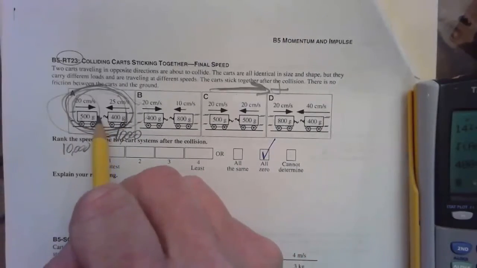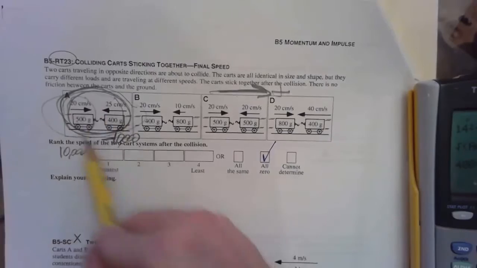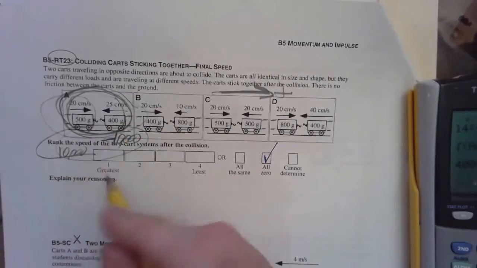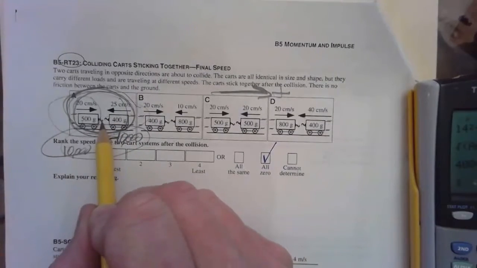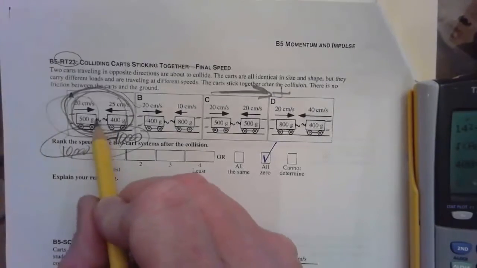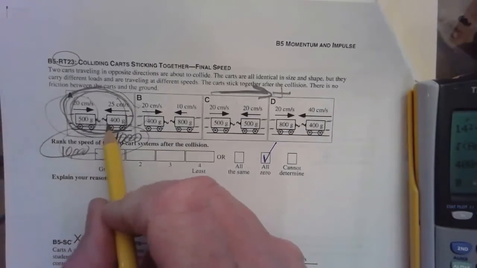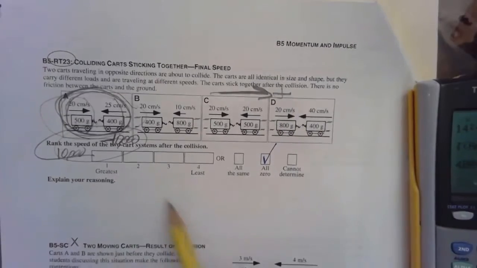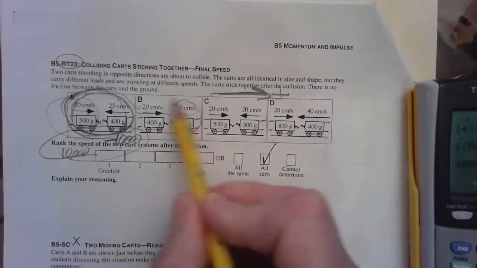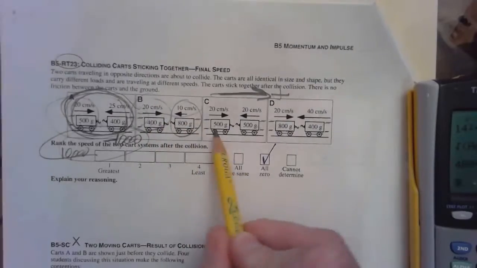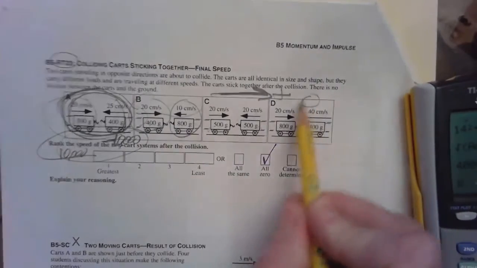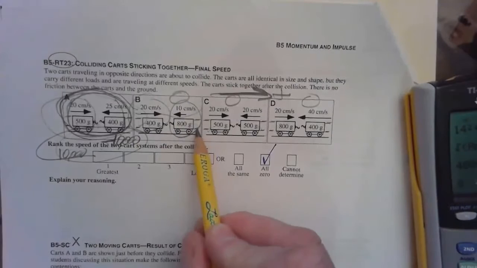So after the collision, conservation of momentum says, if all the forces are internal, whatever momentum you had before, you have after. So after the collision, it's going to have 0 momentum, which means 0 velocity, because they're stuck together. The only way one object can have 0 momentum is if it's not moving. So if you go through them, all of them have identical momenta coming in and coming out, at least the magnitudes, one positive, one negative. All of them before the collision have a total momentum of 0, and they all stick together.